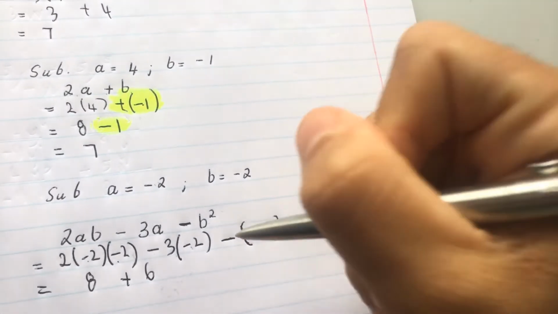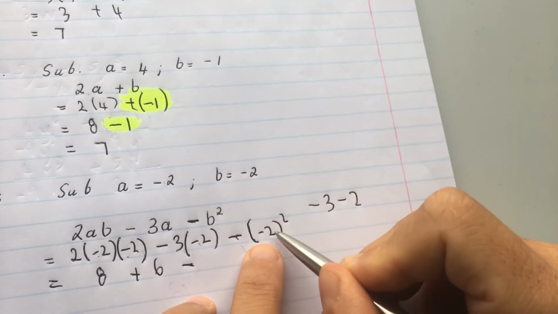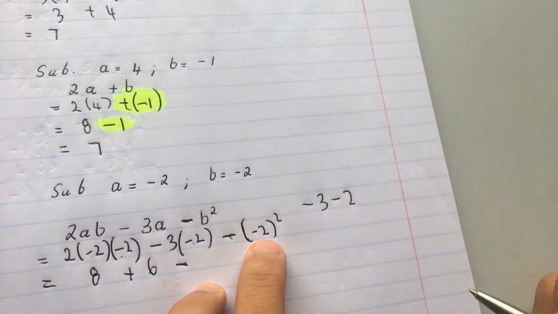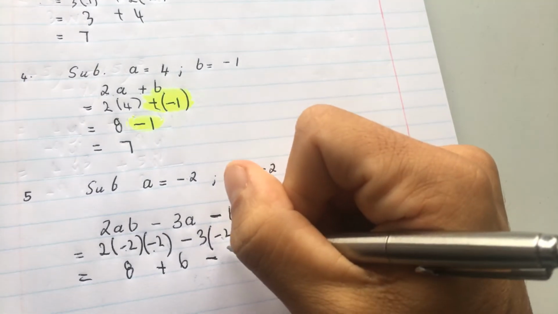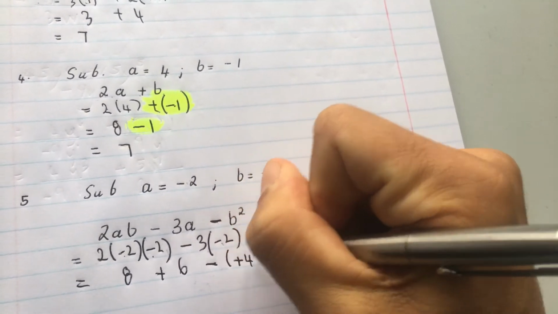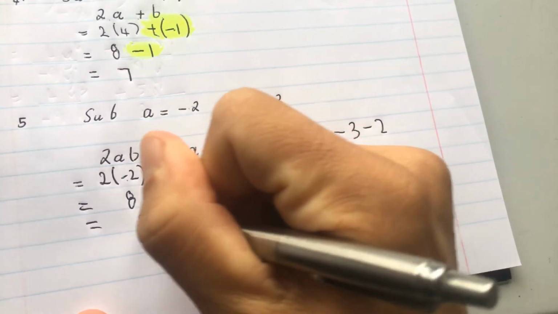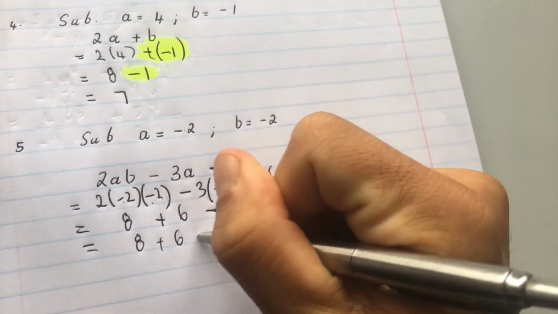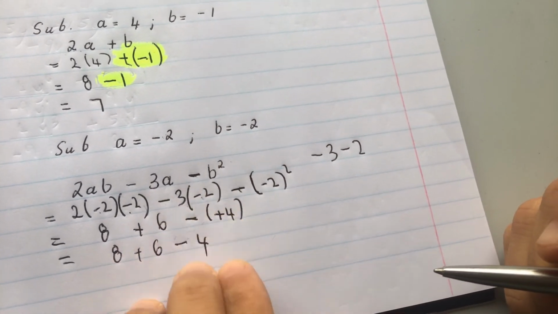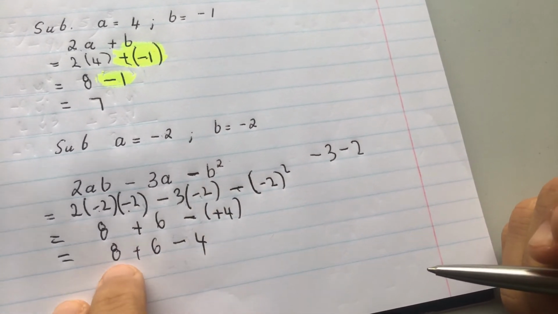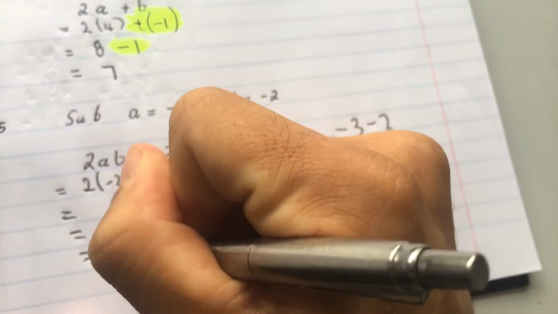Very important. I have to do an extra step here. I have to leave the subtraction here, these 2 subtractions here, because what is negative 2 squared? It means negative 2 times negative 2, which gives me positive 4. So I'm just going to show you it's positive 4, so it stays negative. I'll rewrite it. 8 plus 6 minus 4. Because a negative times a positive gives me a negative. And then what's 8 plus 6 is 14 minus 4 is 10.